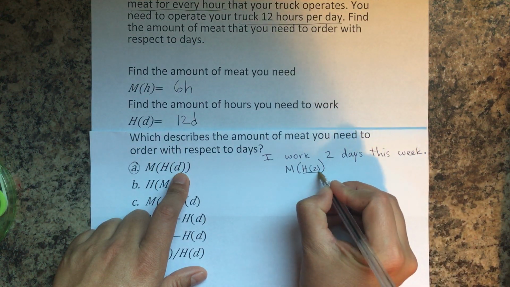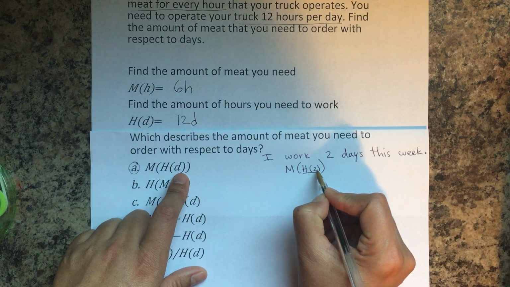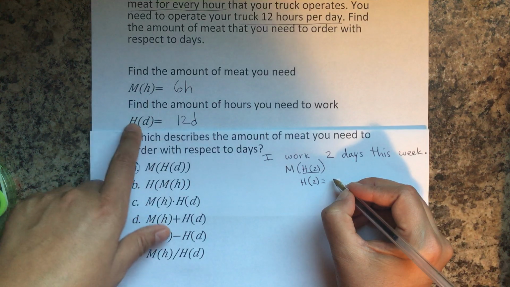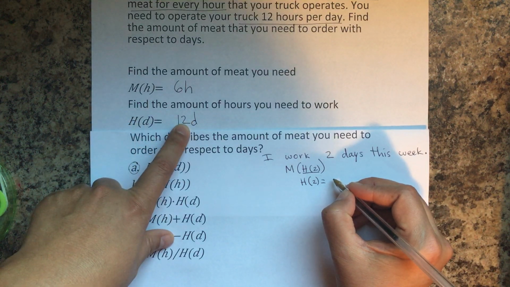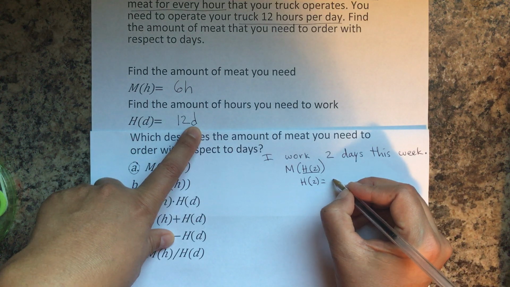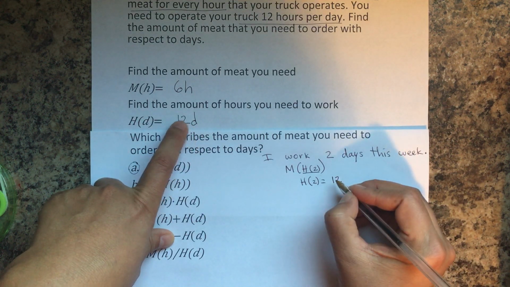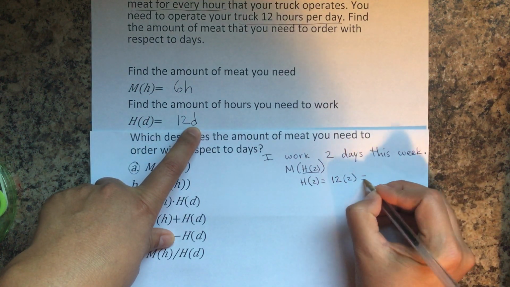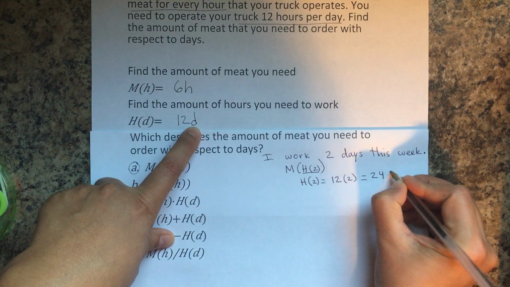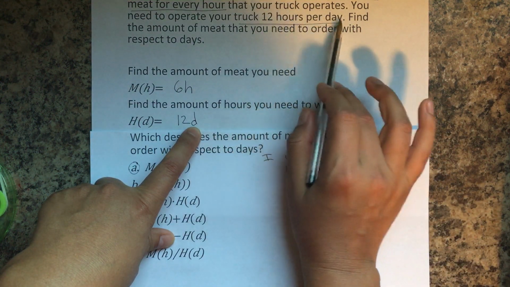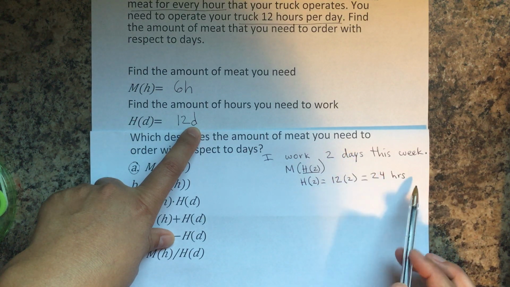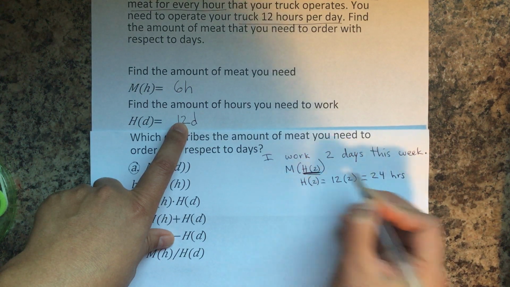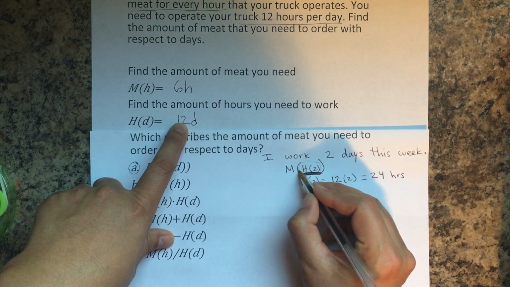So what this means is how many hours will I work in 2 days? So I'm going to work with that first. H of 2, meaning I go back to this one. I know that I have to work 12 hours each day. So 12 times, instead of D, it's not a D anymore, it's a 2. So I'm going to multiply it times 2. And so that's a total of 24 hours. And that's what it says, 12 hours per day. If you work 2 days, then it's going to be 24 hours.